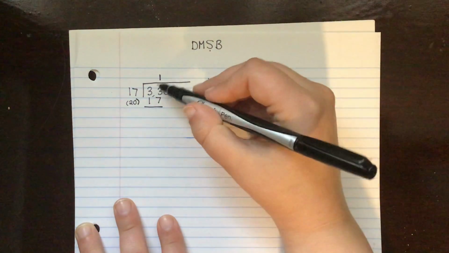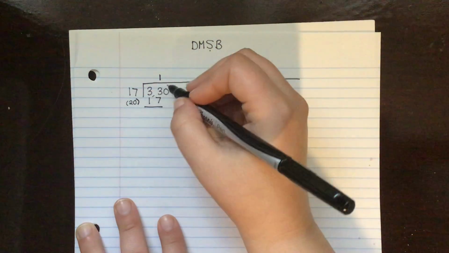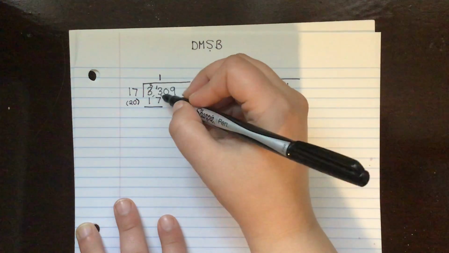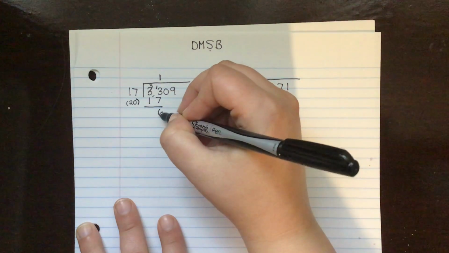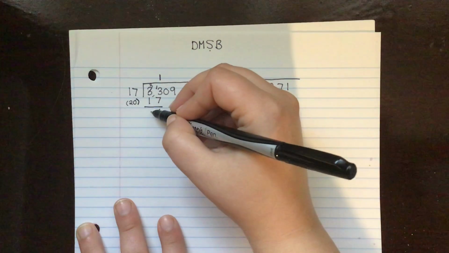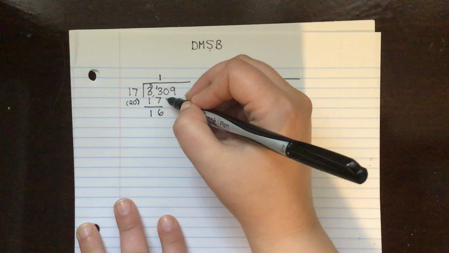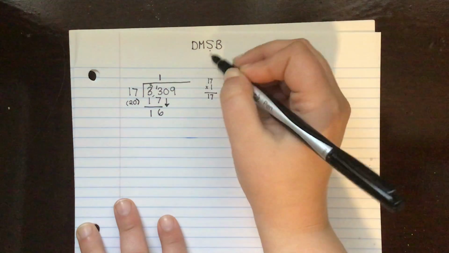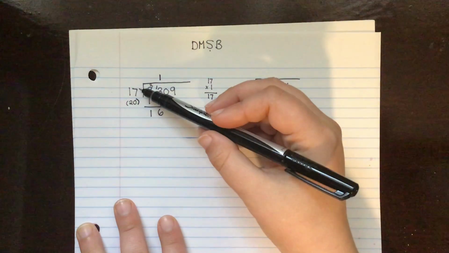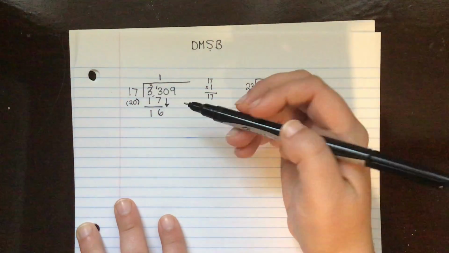Then I'm going to subtract. 33 minus 17. Oh, I have to borrow. So I have 13 minus 7 gives me 6. And 2 minus 1 gives me 1. Very good. Next I bring down the next number. And before I bring down, I just check, is 16 smaller than 17? Why, yes it is, so we're good.